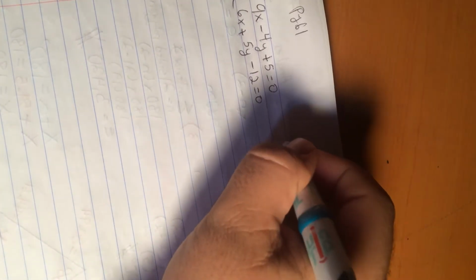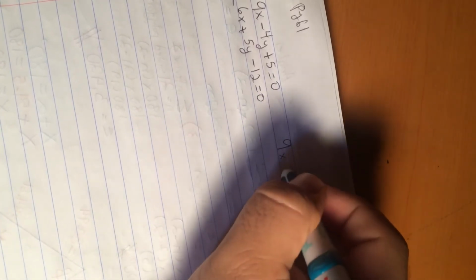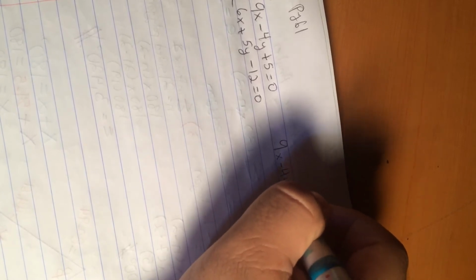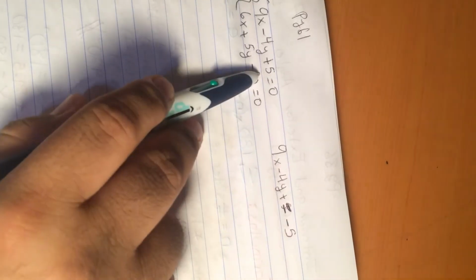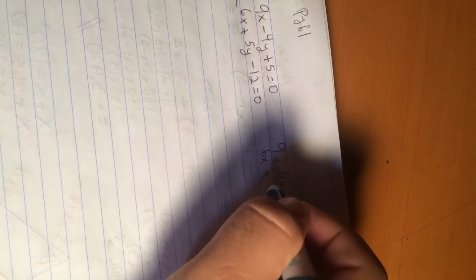Okay, so I'm going to take the top equation, plus 5. Wait, let's just move the 5 to the other side so it's easier. It's going to be minus 5. This one is positive, I move it to the other side, negative. And I have 6x plus 5y equals 12.